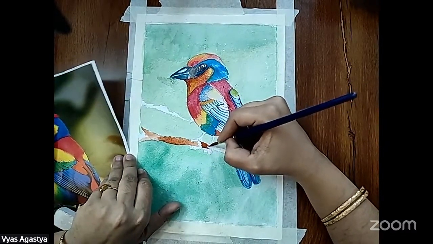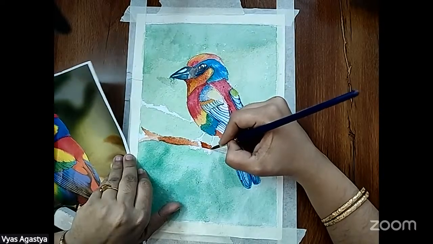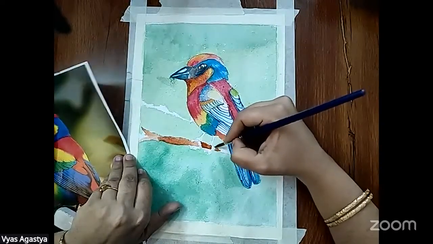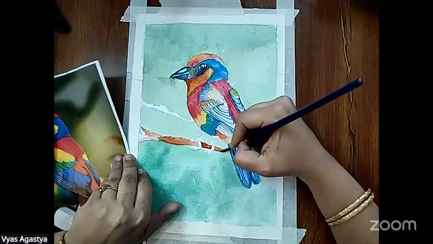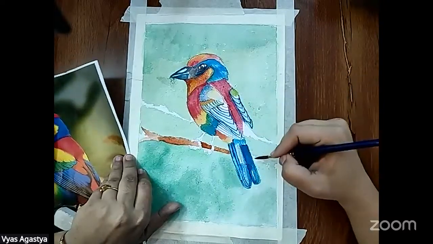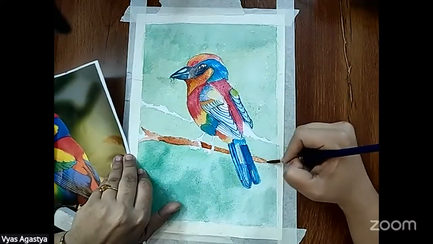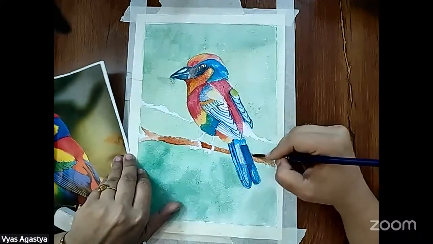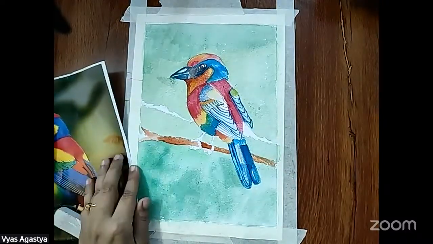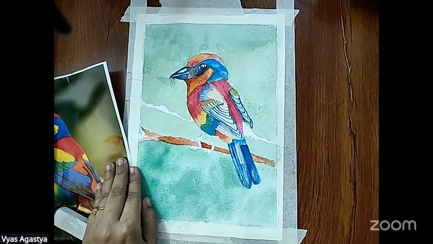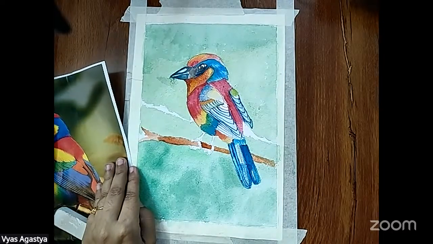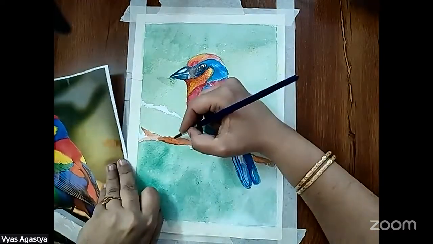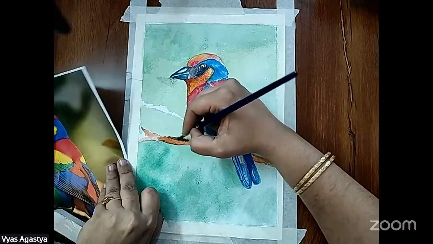Here. See here. Here you should paint dark backside to this bird. Paint lighter values. Okay. We are almost completing this painting. If you want to work more after the class also, you can work.